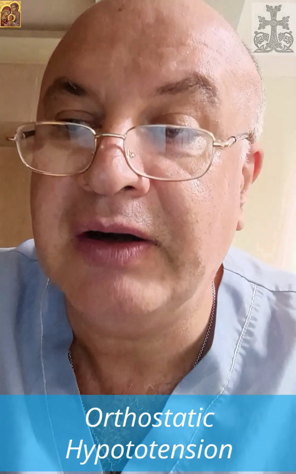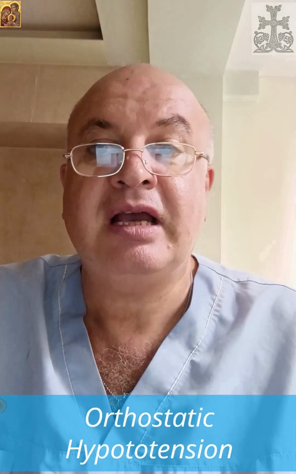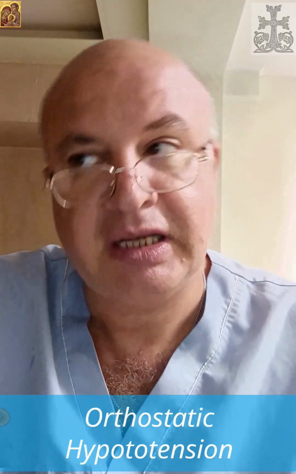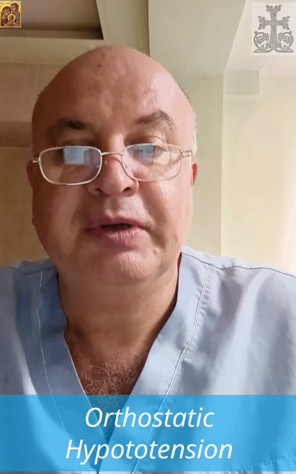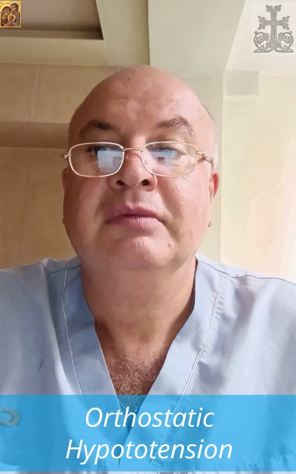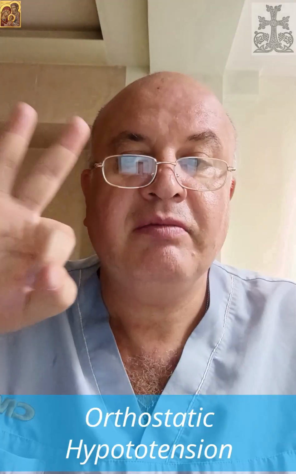Diagnostic test. Diagnosis is made by measuring the blood pressure and heart rate first while the patient is supine, lying down, for 5 minutes, and then again after they have been standing for 3 minutes. The official criteria for diagnosis are a drop in systolic blood pressure of more than 20 mmHg, or a drop in diastolic blood pressure of more than 10 mmHg within 3 minutes of standing.